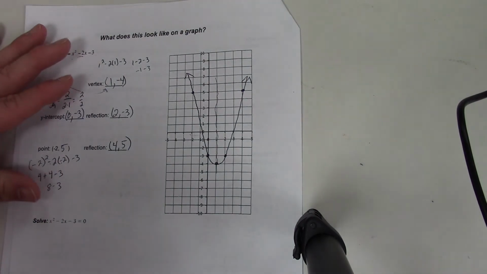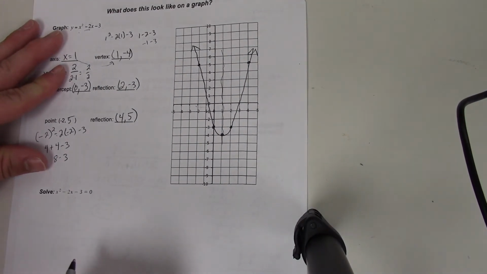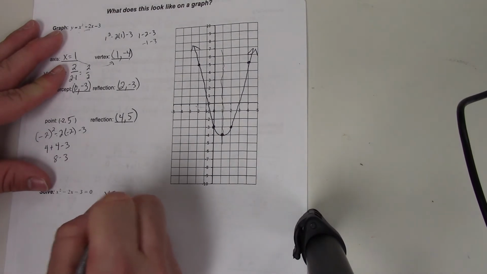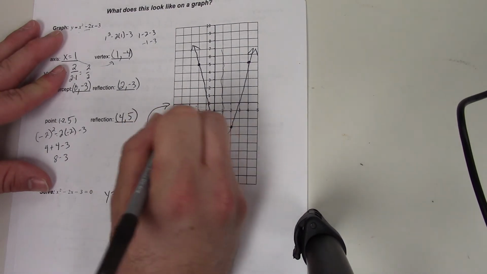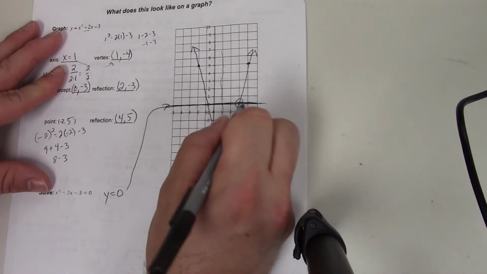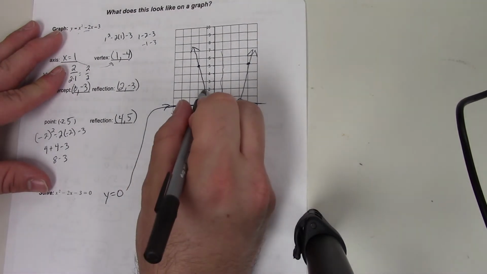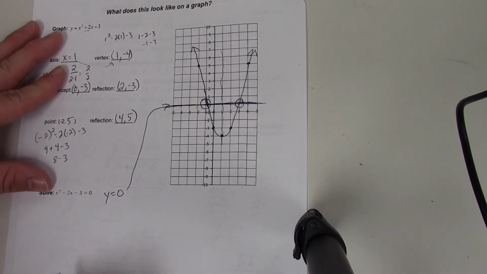What you're going to see here is I wasn't 100% accurate, because look what happens. If I were to solve this, solve again means where y equals 0. Well, where does y equal 0 on the graph? Right there on this line. Okay? So right here is a 0, and I didn't draw it right. I should have went right through here, because negative 1 is also 0. I'm going to prove it.